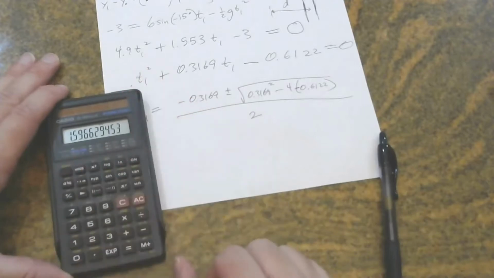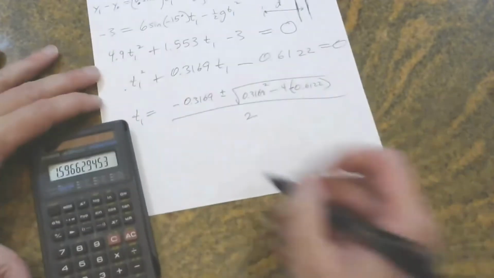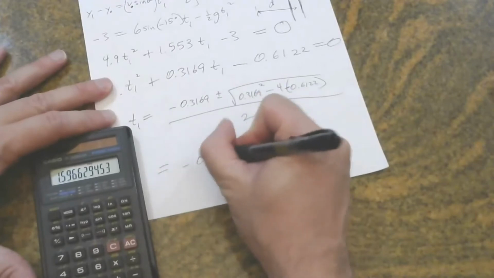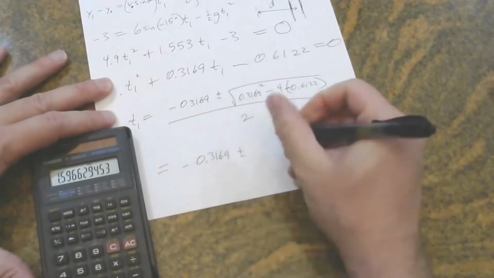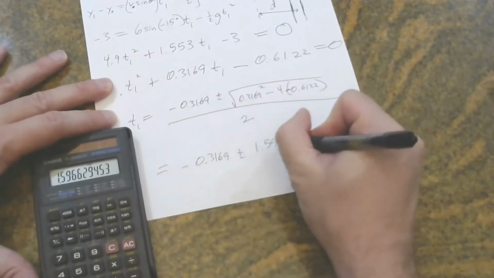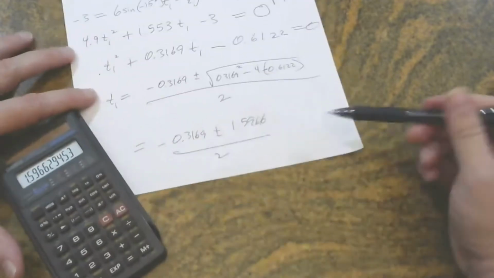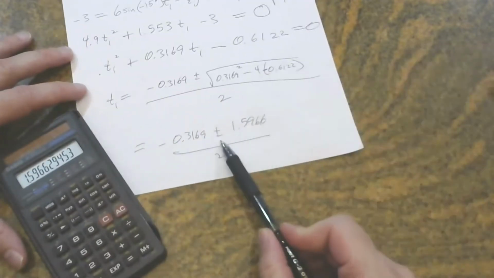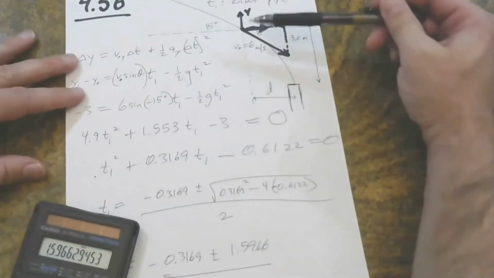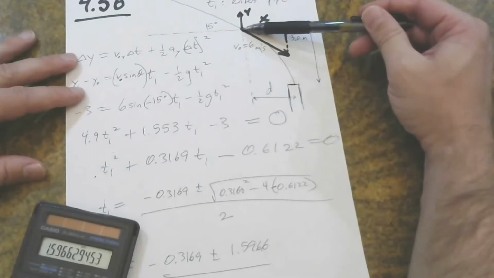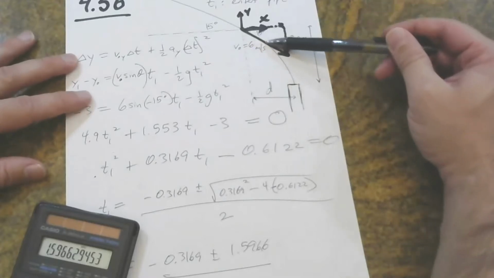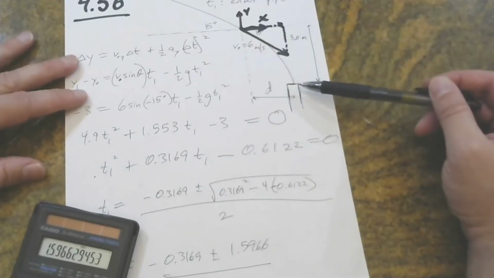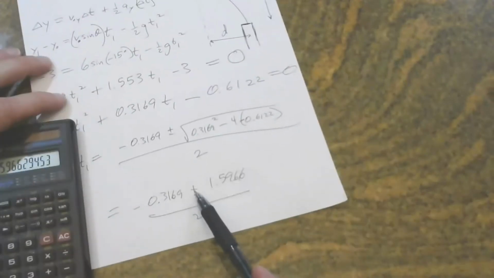Now I take the square root. So it's negative 0.3169 plus or minus 1.5966 all over 2. Now, very clearly, the root with the minus sign is a negative number. We don't expect a negative number. If this is 0 seconds when the sand leaves the belt, then obviously it's going to enter the pipe at some positive time. So I'll go ahead and use the plus sign.